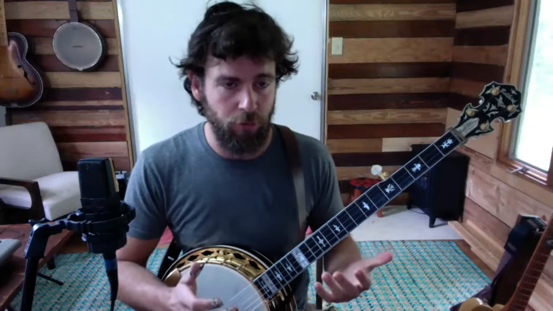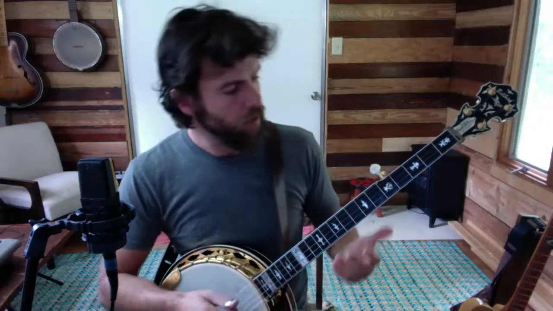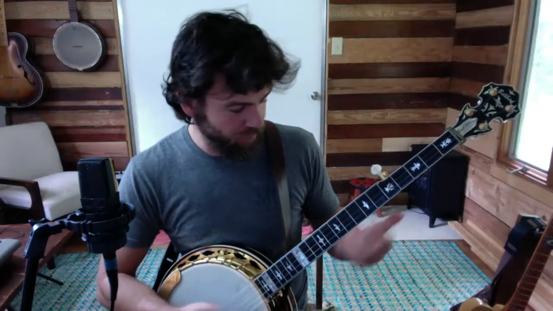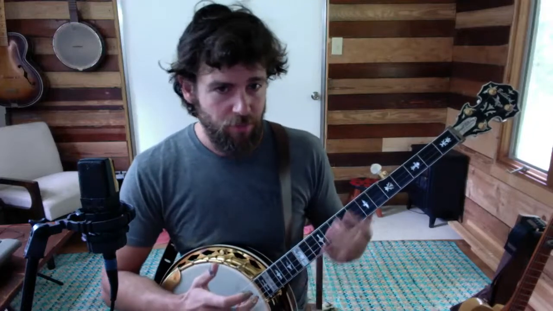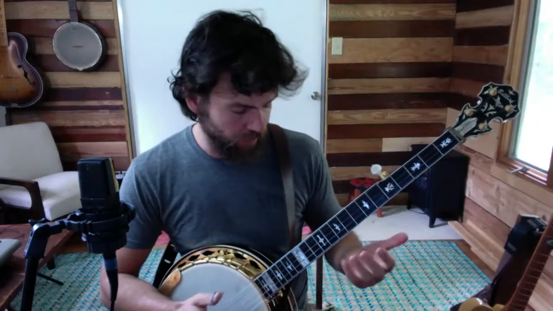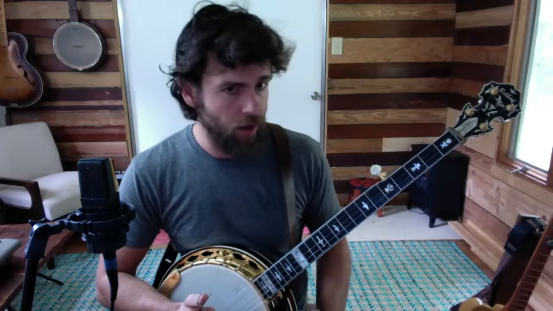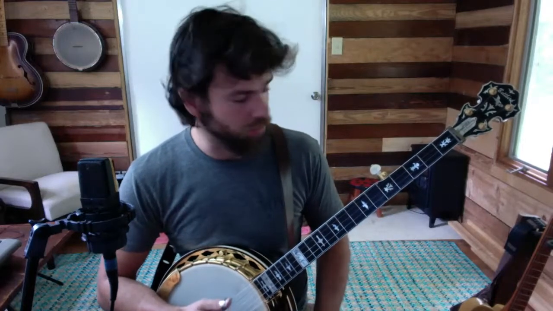That's kind of like the most recognizable part of this for me, and it's really fun to play. I was trying to figure out different ways to put that on the instrument, but I eventually came up with what I think is the simplest way, even though it requires a little bit of shifting in your left hand.